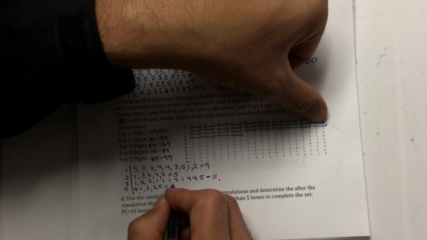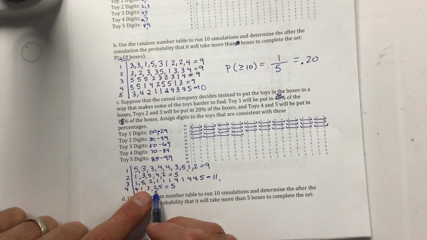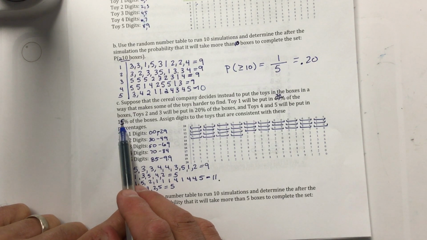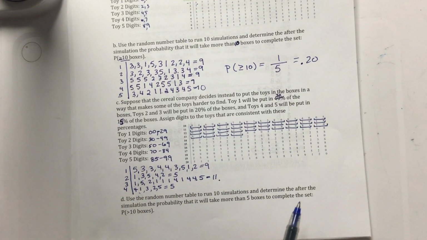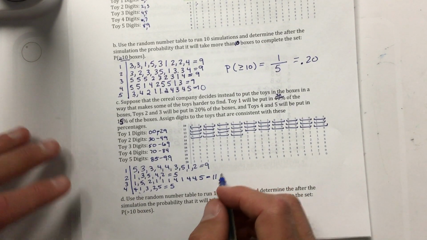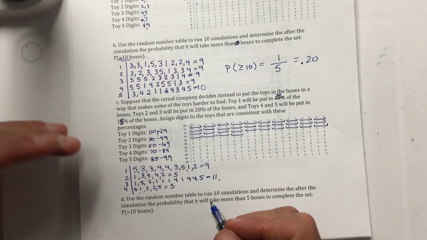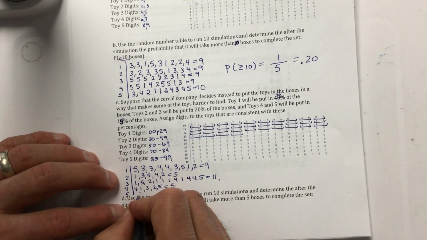This is interesting. We changed the probability where it dropped the probability in some toys and increased it on one toy, and it seems like it's a little bit better, right? Because we have 2 times where it took only the minimum number. All right, so set 5 here.